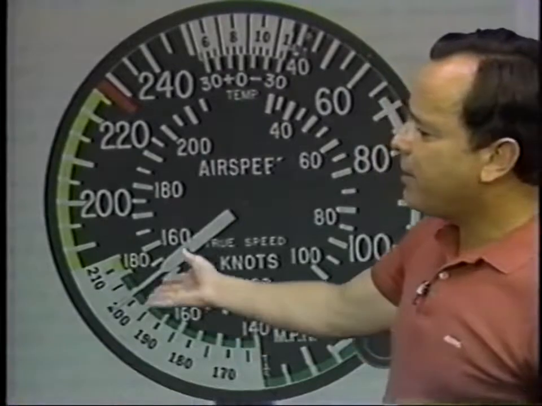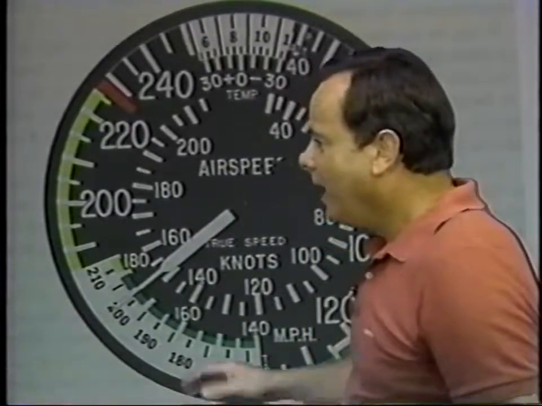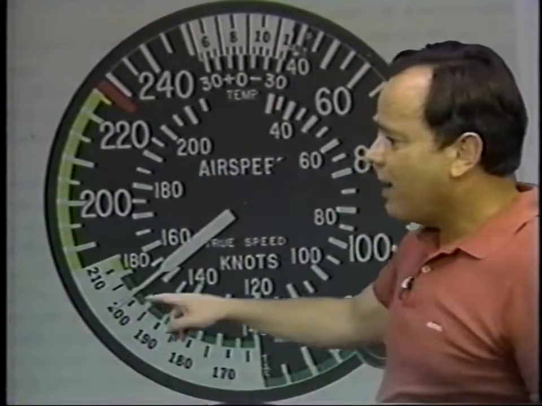But how about the top of the green arc? That's called the normal operating range, or VNO, and that's also called design cruise speed. Is that arbitrary? Well, of course it's not arbitrary. Everything about the design of an airplane is covered by the Federal Aviation Regulations, including the top of the green arc, or VNO.